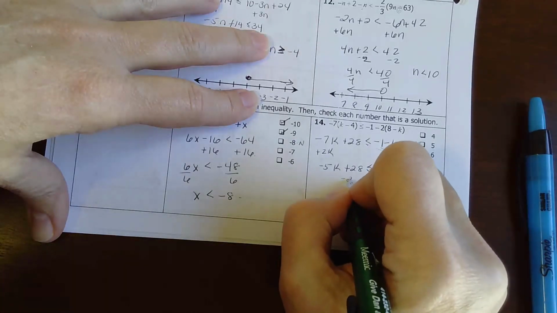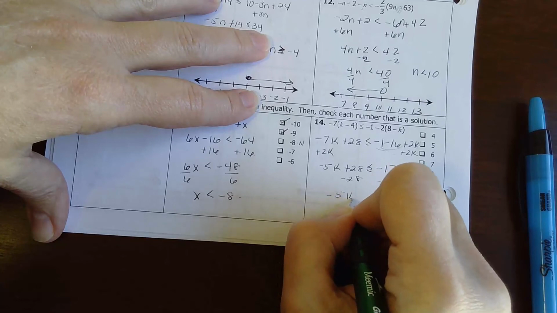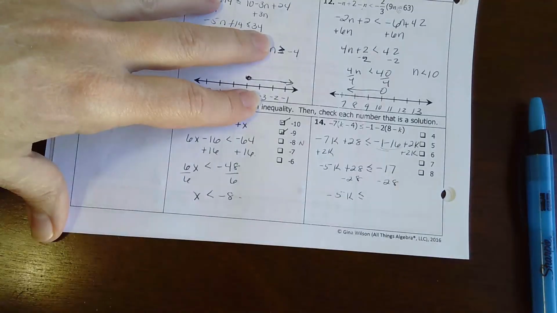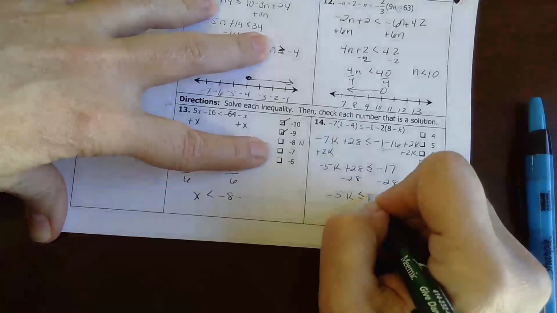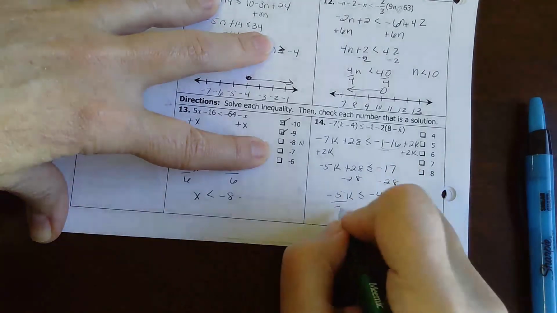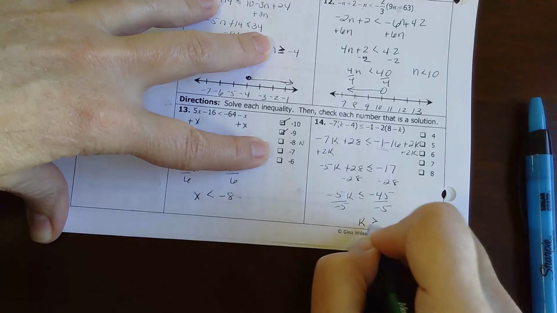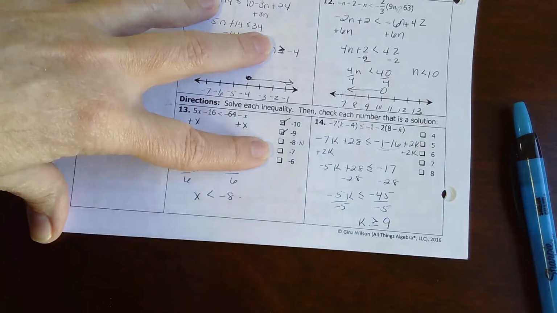We're going to subtract 28. So negative 5k is less than or equal to negative 45. Now we're dividing by, excuse me, we're going to divide by negative 5. So k is now going to be greater than or equal to a positive 9.